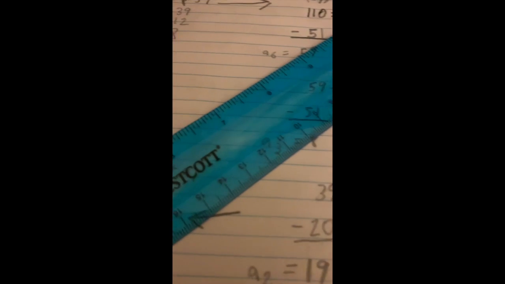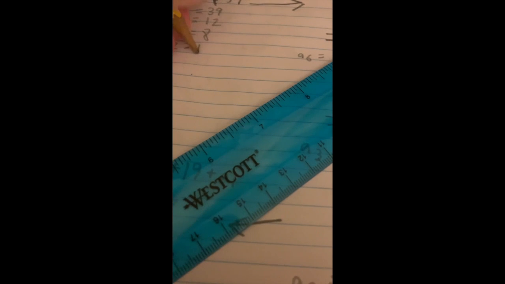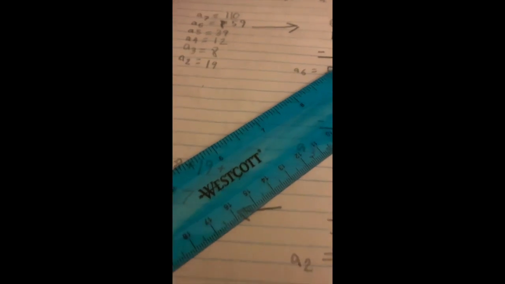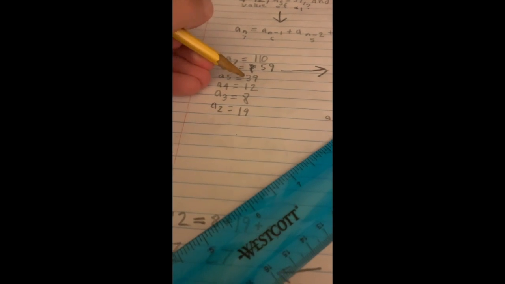You subtract that from the 39, and you get a2 is 19. It's just that the second number in the sequence is 19. This is a sequence of numbers that so far is going upwards: 19, 8, 12, 39, 59, and 110.